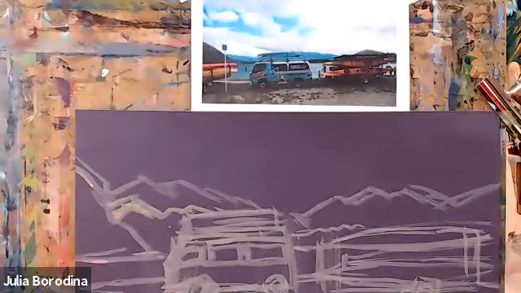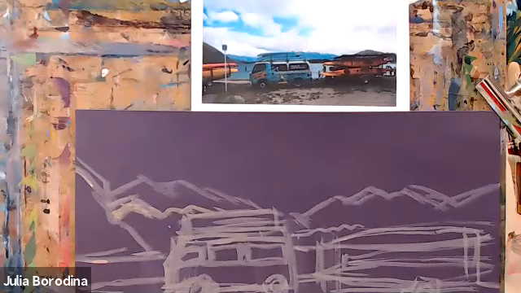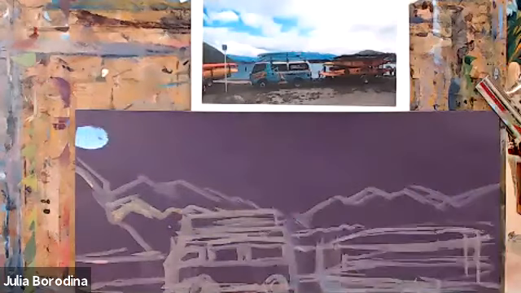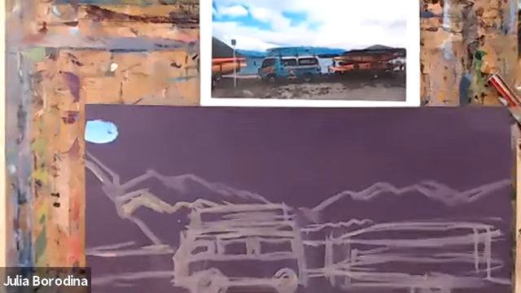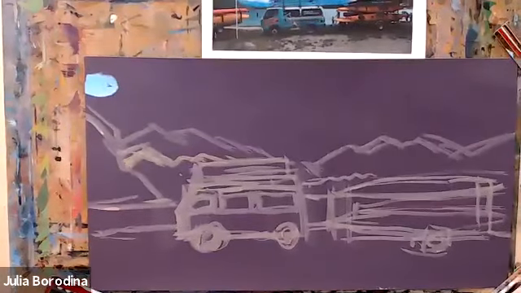So let's see if we can get a bit of a sky going. I'll start with the blue itself, so phthalo blue and white. And I'm going to try to find, okay, that looks quite light. So let's put a tiny bit more darker blue here.